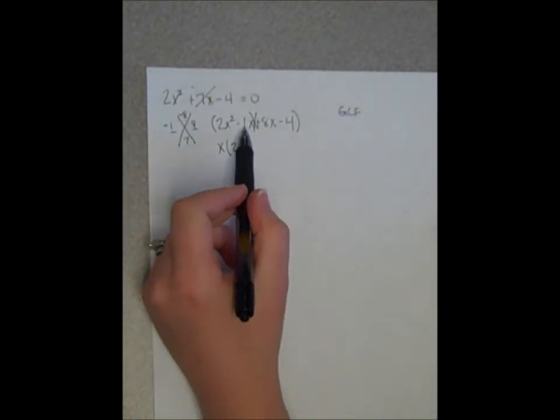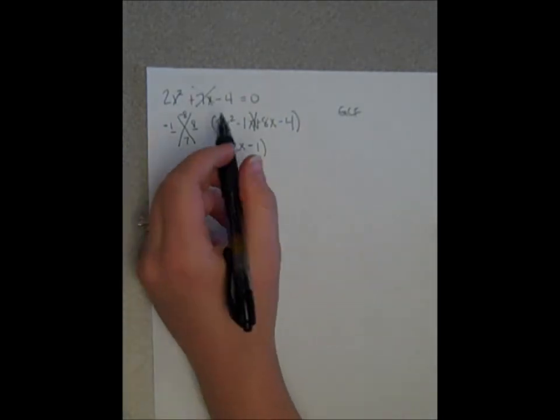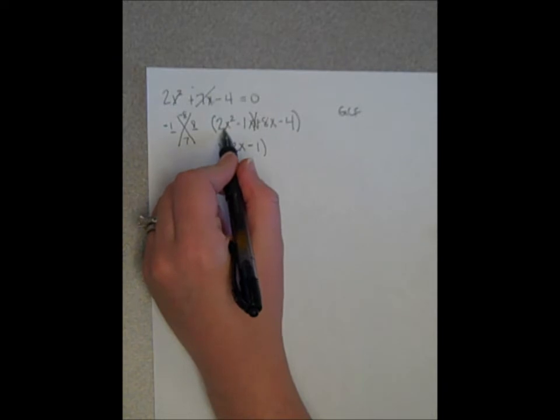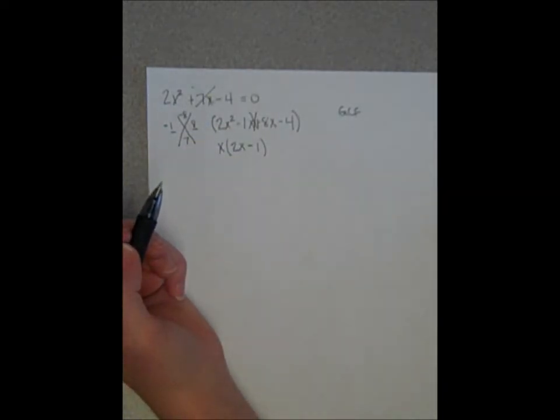Minus, if I take the x out of 1x, all that's left is the 1. Again, feel free to distribute back together to make sure you did it right. X times 2x is 2x squared. X times negative 1 is negative 1x. So you know you did it right.